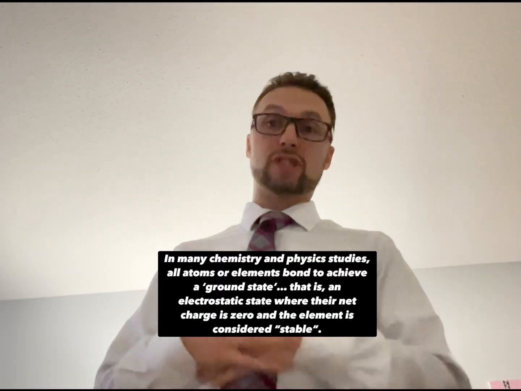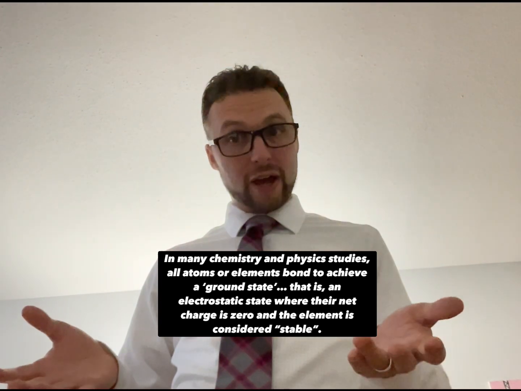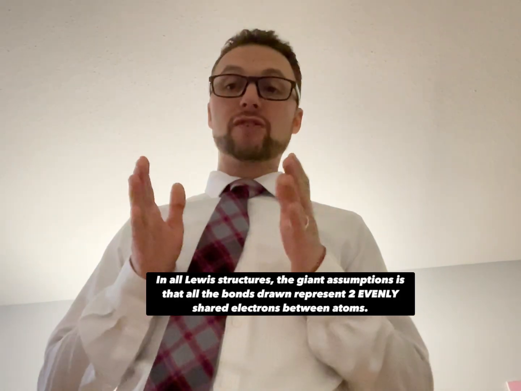After all, isn't that why two elements will share electrons or transfer electrons? To stabilize a charge or to obtain a charge of 0, otherwise known in physics as a ground state. Now, when we draw these Lewis structures, we assume that all of the bonds made have the electrons equally shared between the atoms. And so under the assumption that the electrons are equally shared between every single atom that is bonding in a compound, if we added up all those charges of the electrons that are shared, would each element really have a charge of 0 like it's supposed to if it's bonding?